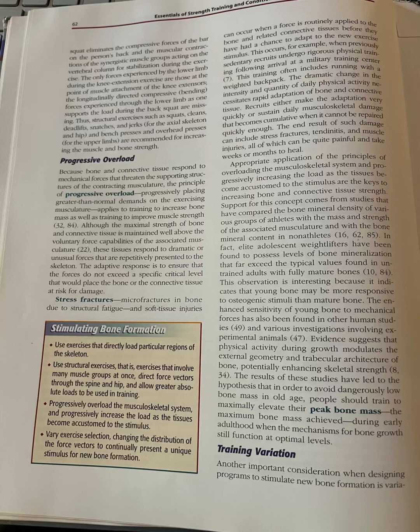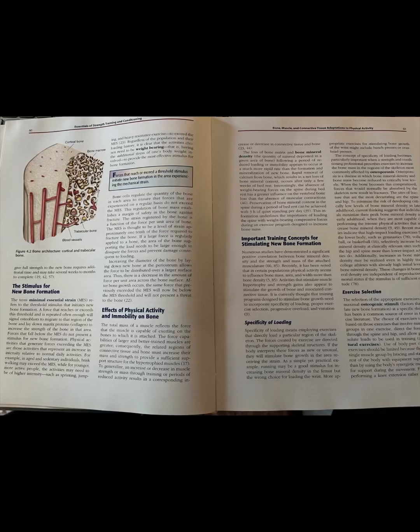Specificity of loading. Specificity of loading means employing exercises that directly load a particular region of the skeleton. The forces created by exercise are directed through the supporting skeletal structure. If the body interprets these forces as new or unusual, they will stimulate bone growth in the area receiving the strain. As a simple yet practical example, running may be a good stimulus for increasing bone mineral density in the femur, but the wrong choice for loading the wrist.